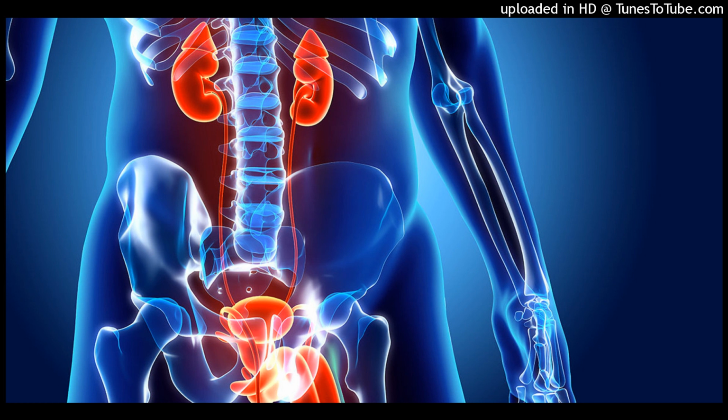Urethrovesical unit. Together, the bladder, urethra, and pelvic floor muscles form the urethrovesical unit. Voluntary control of this unit is defined as continence.